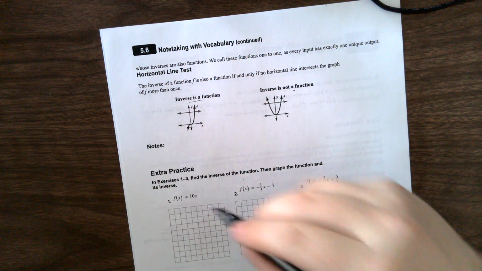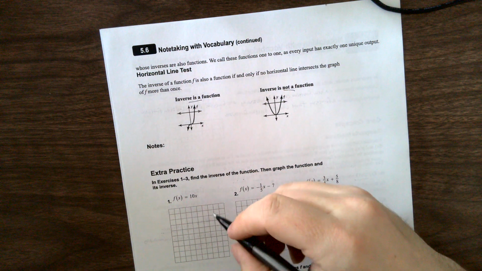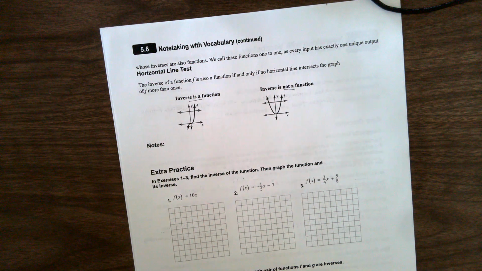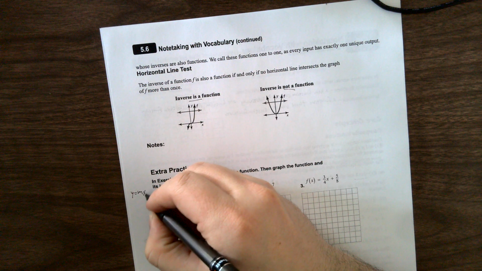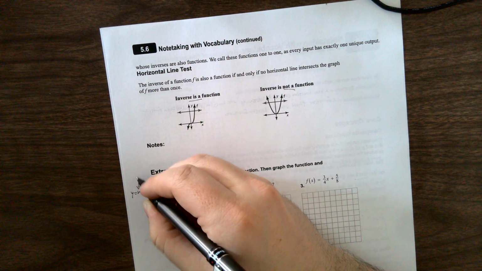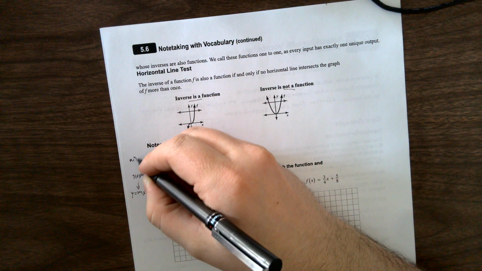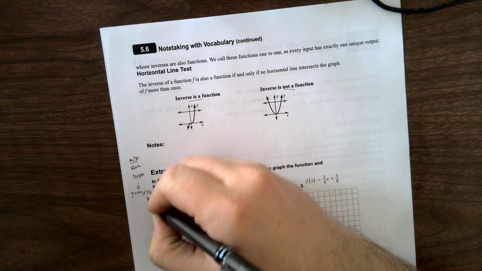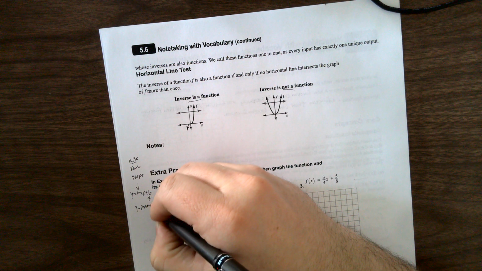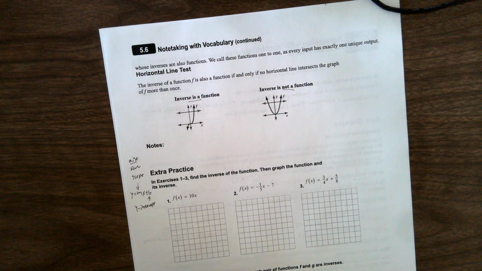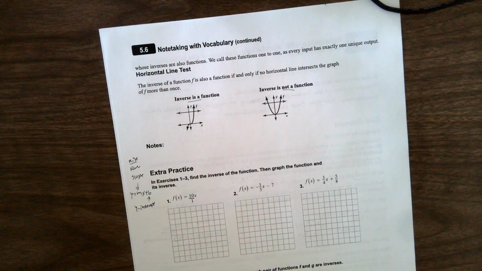Next one, let's look at this. We're going to graph an inverse. So let's start by graphing just the original problem. This original problem is in the form of y equals mx plus b, where m is our slope, which is our rise over run, and b is the y-intercept. Graphing this, I'm going to turn this slope of 10 to be 10 over 1.